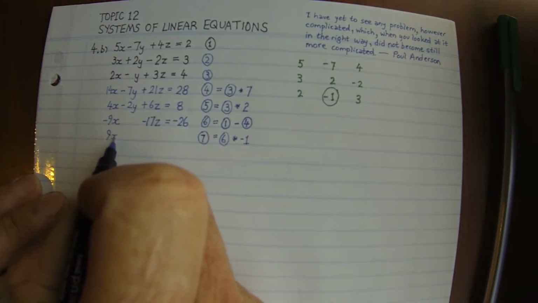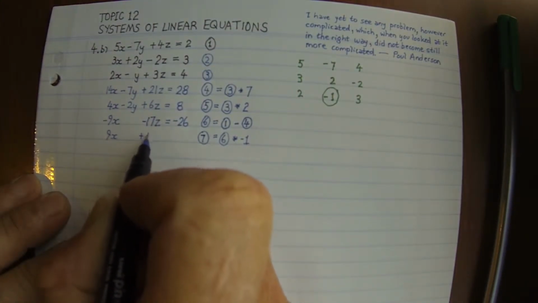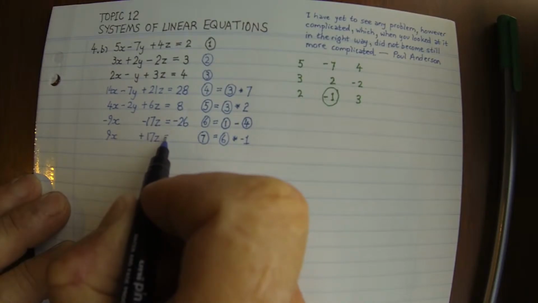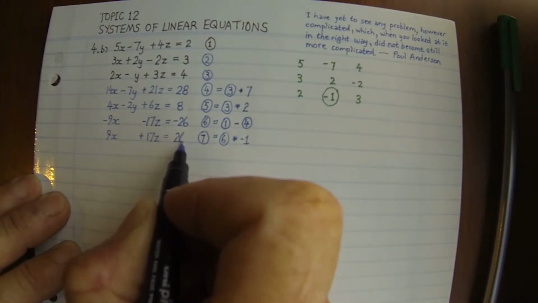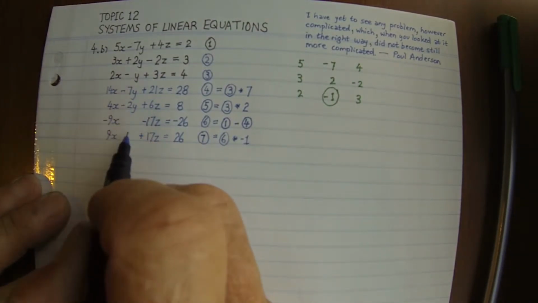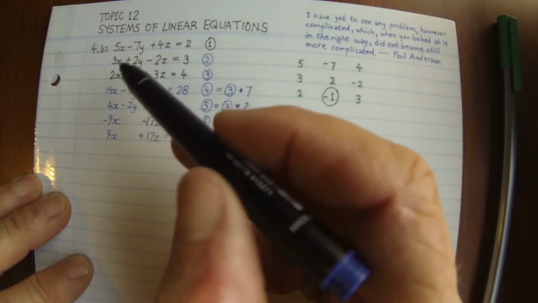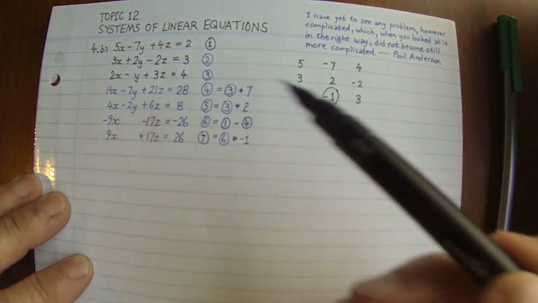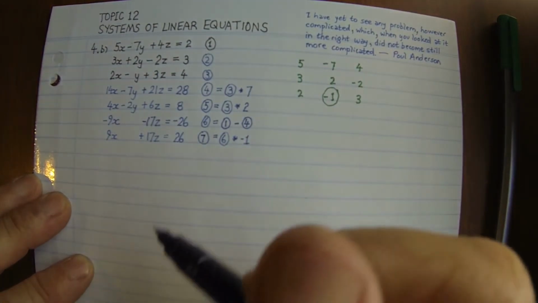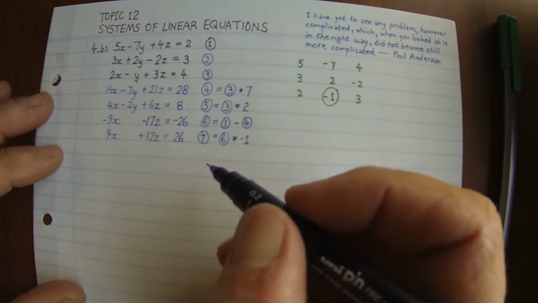So I'll get 9x plus 17z equals 26. Now, notice I've left a gap for the y column. I still want my z column and my x column to line up. Again, it's just a way of setting it out neatly so you don't make a mistake.